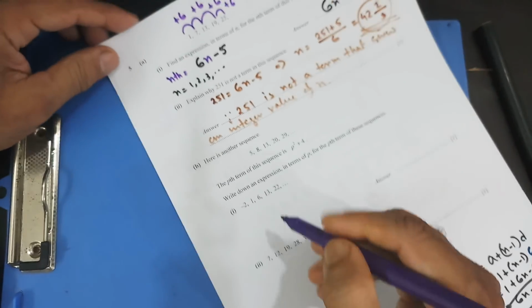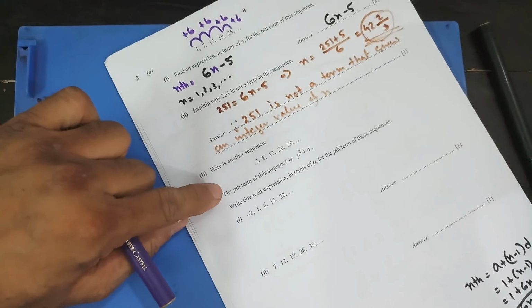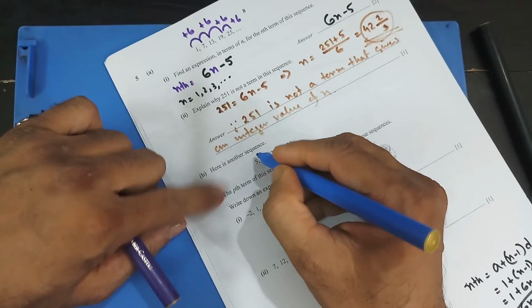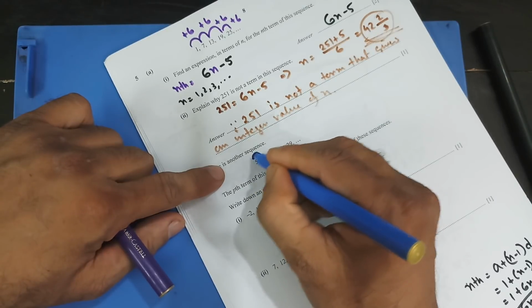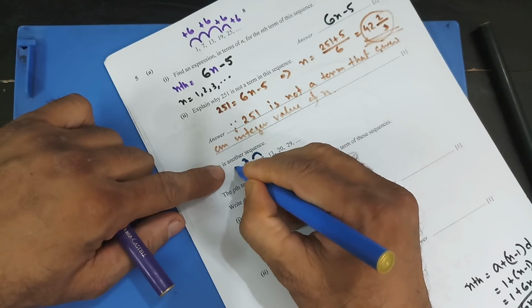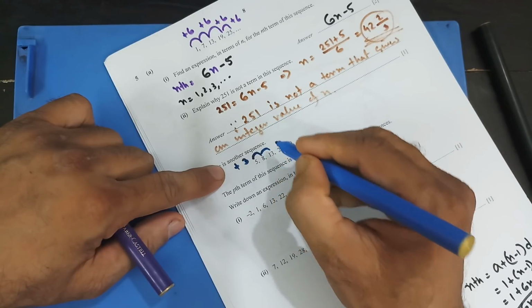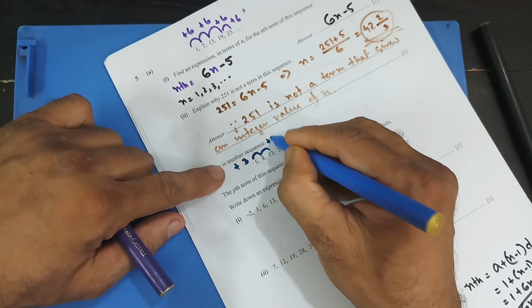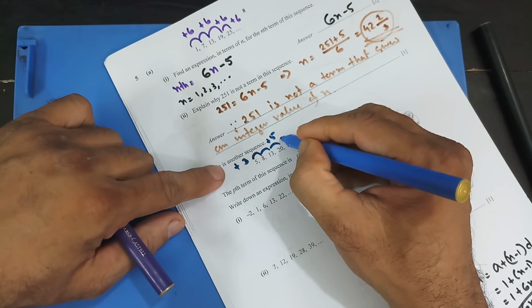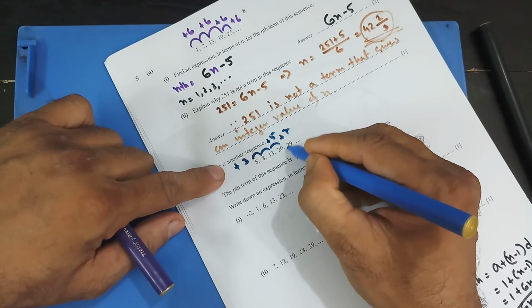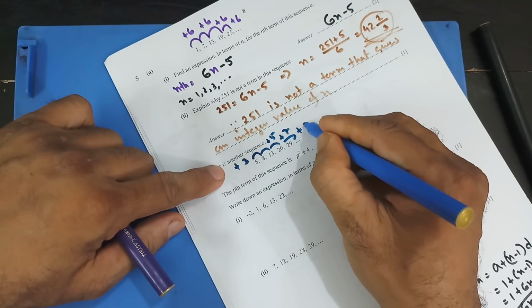Write down an expression in terms of p for the pth term of this sequence. Okay, now let's see what is the difference over here. The difference from 5 to 8 is plus 3, and 8 to 13 is plus 5, then 13 to 20 is plus 7, then 20 to 29 is plus 9.